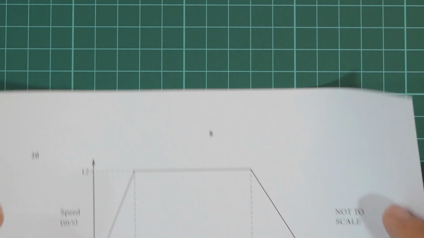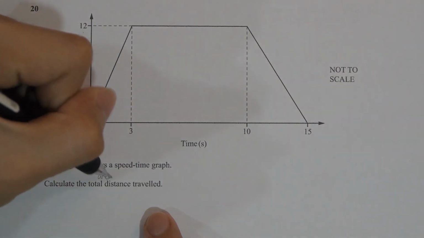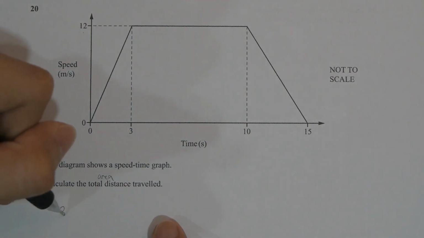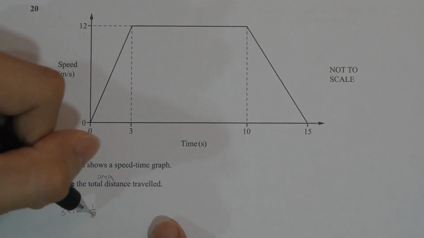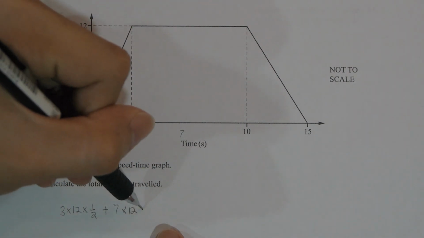As for question 20, it is referring to the total distance. Okay, all you need to do is to find the area of this entire shape. Then you'll be able to find the distance.